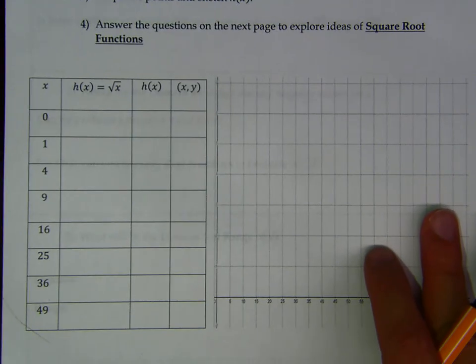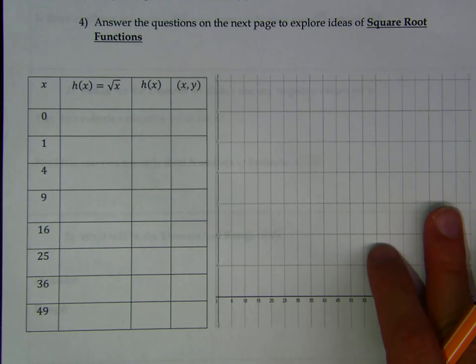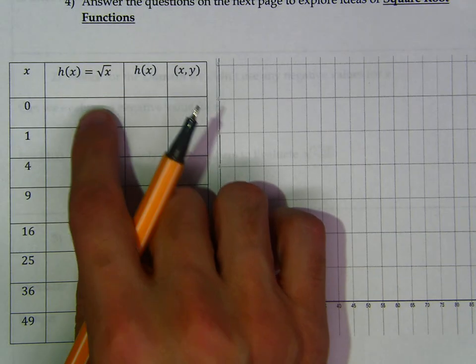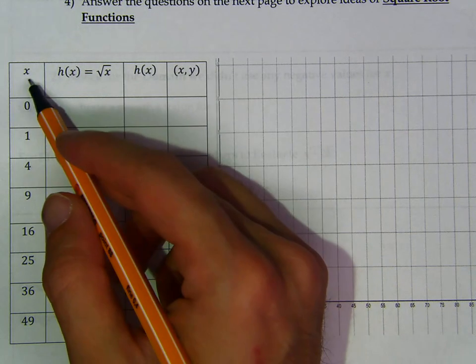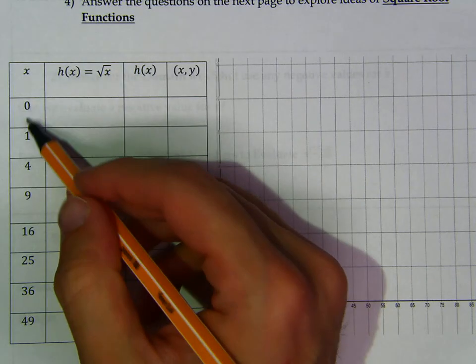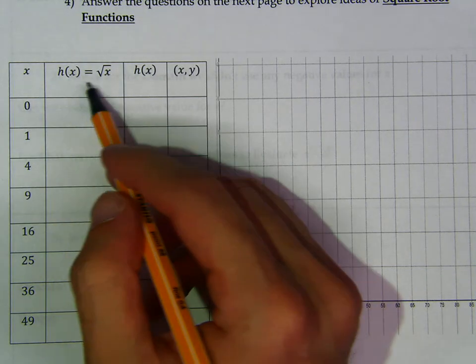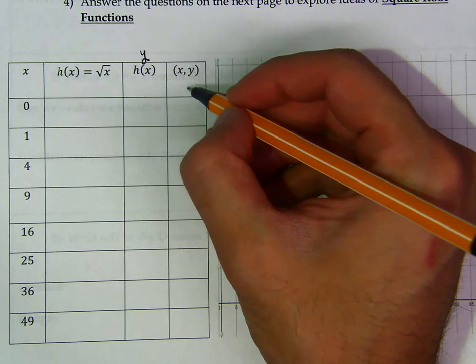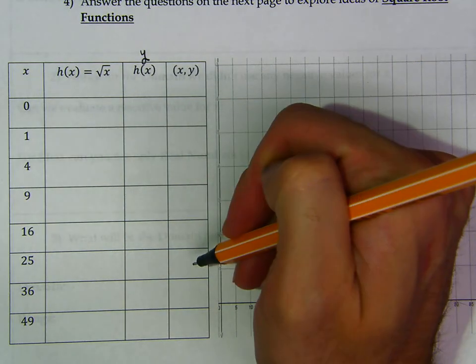So let's take a look at this table. You should feel very confident on how to fill in the table, right? What can I do to fill in this table? Here you have x. These are the numbers you're going to plug in. This is the function. This h of x represents my y, and what you're doing is creating the points, right?